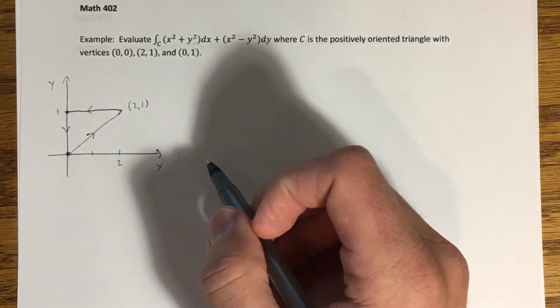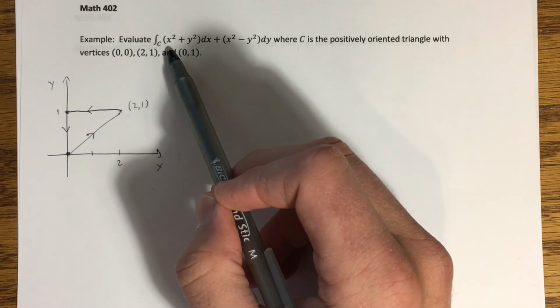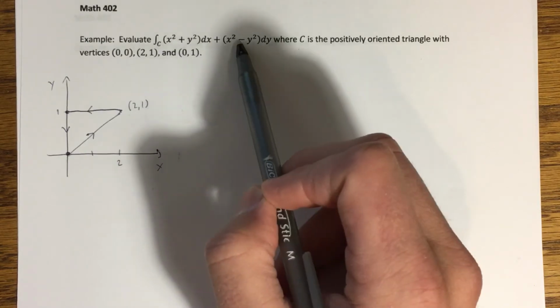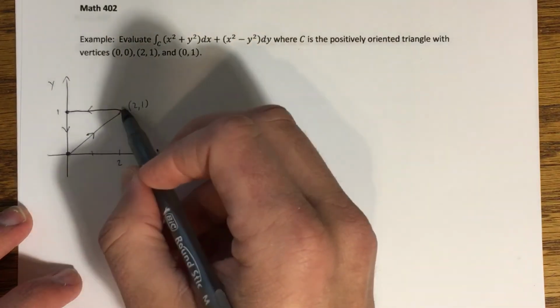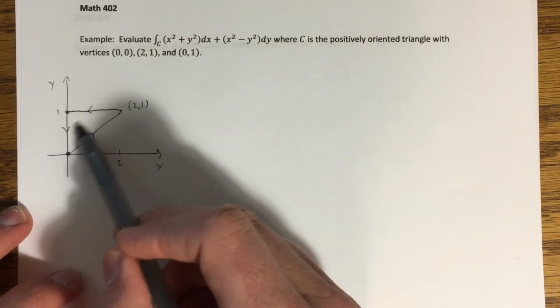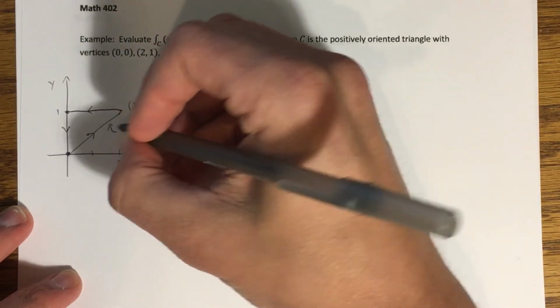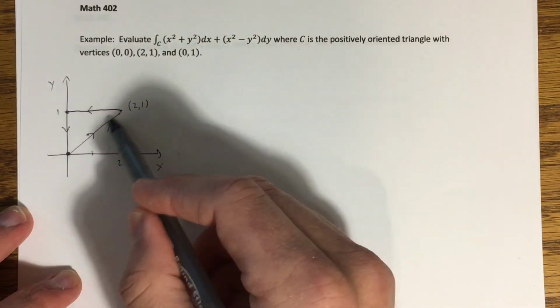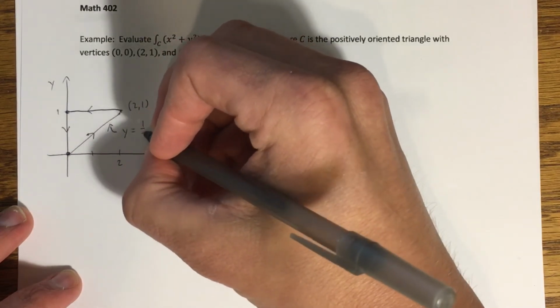So what we're going to do is change this line integral into a double integral, and that's what Green's theorem allows us to do. The double integral doesn't consider the curve, the double integral considers the region that's bounded by the curve. So first of all, notice that this part of the triangle right here is part of the function y equals 1/2 x.